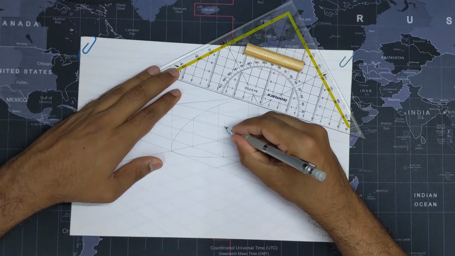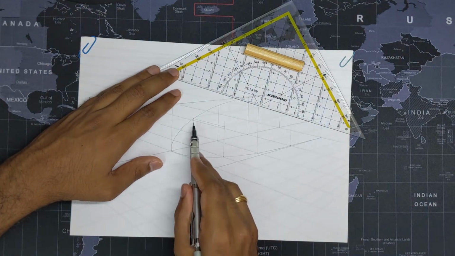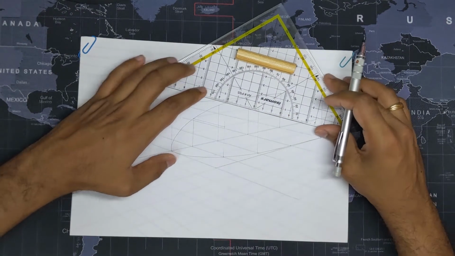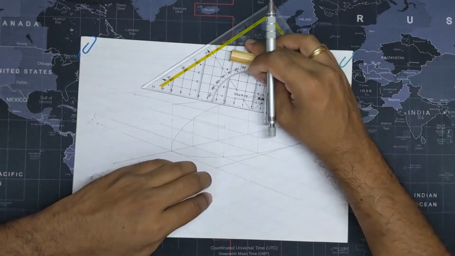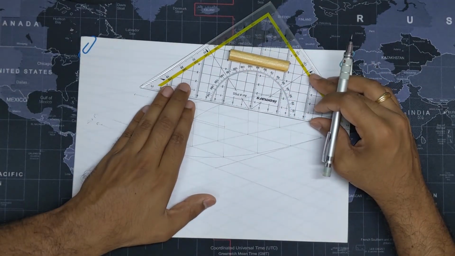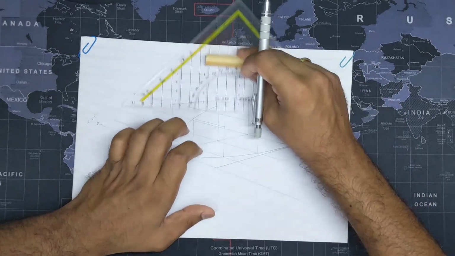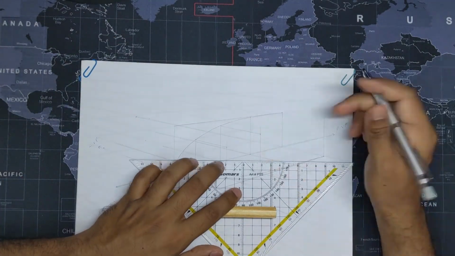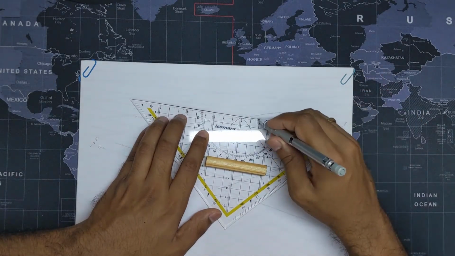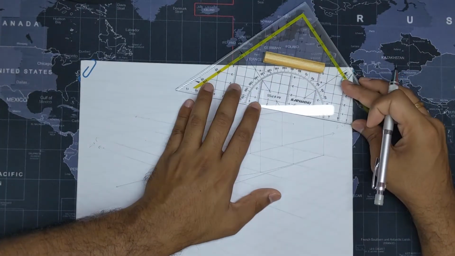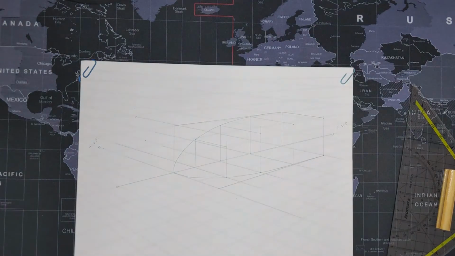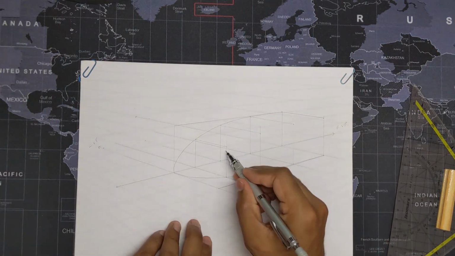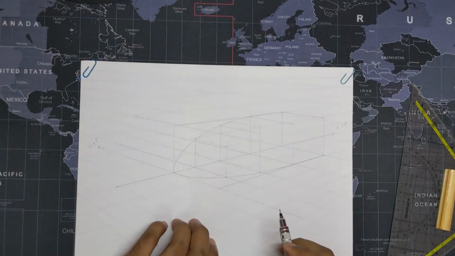So this is the first rectangle that we have got, and repeat the process for the other verticals as well. Okay, so now we have these 3 intersecting points over here.